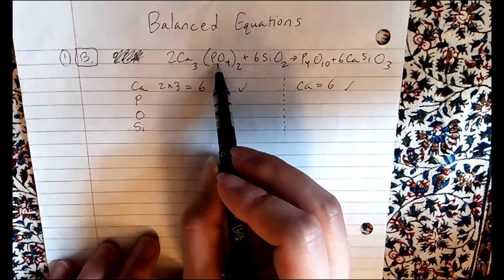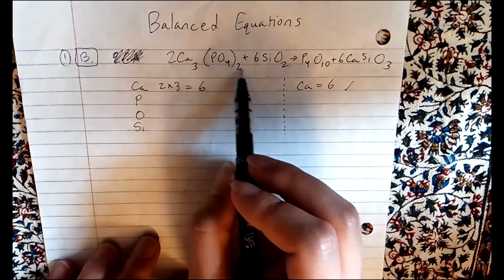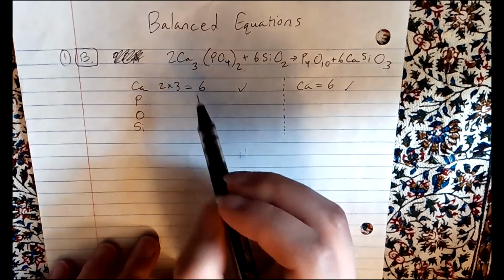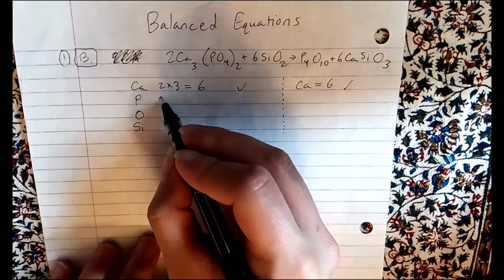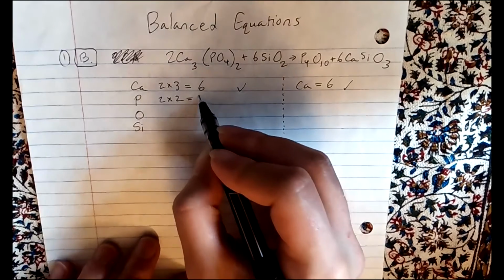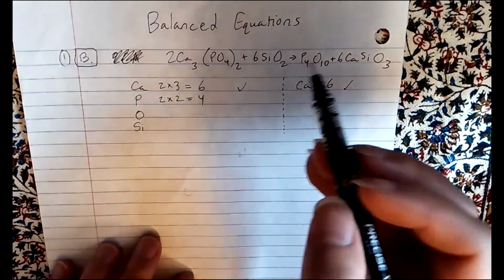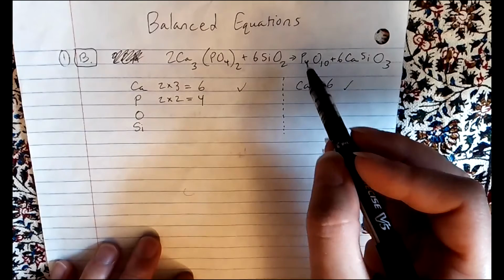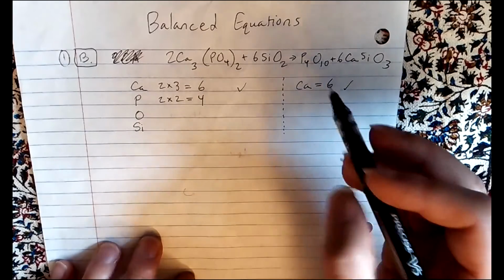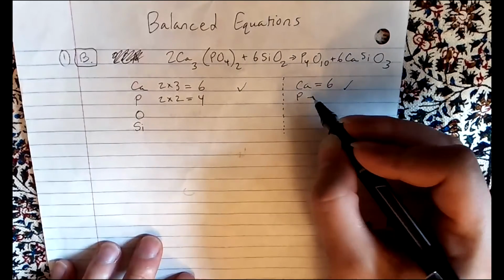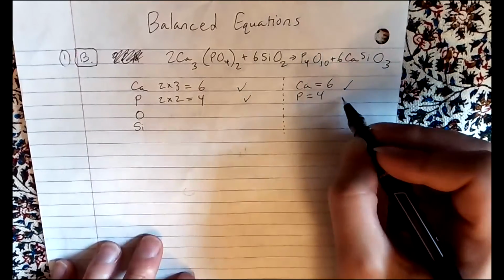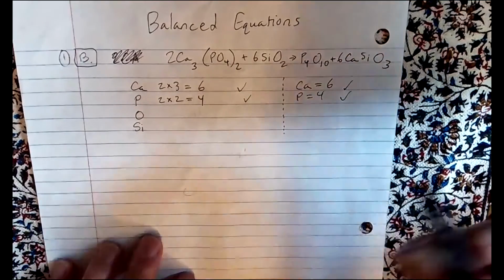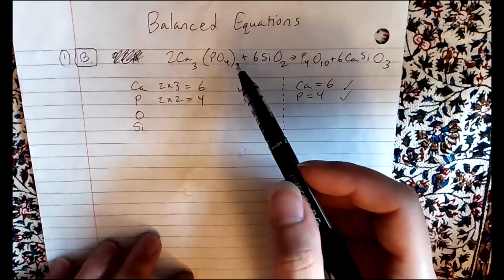So you have 2 P times 2, that gives you 4. And then to check the right-hand side, we have 4 P. 4 equals 4. Looking good so far. Now we have the O's.